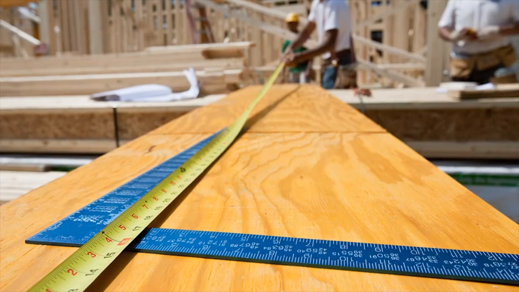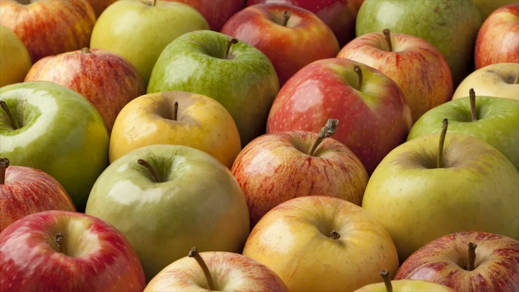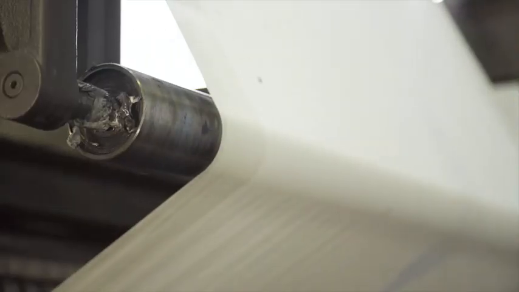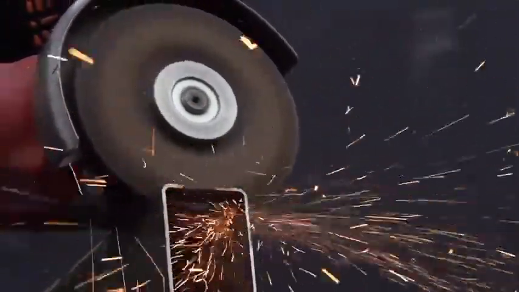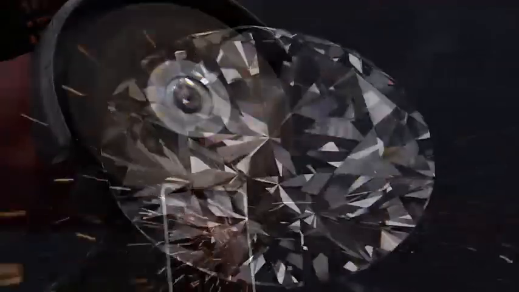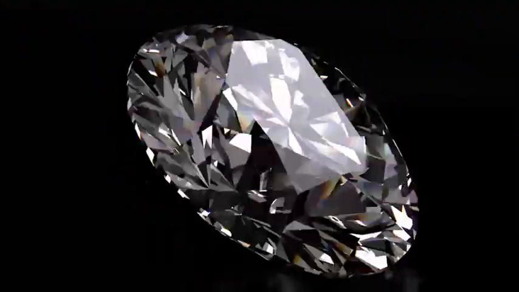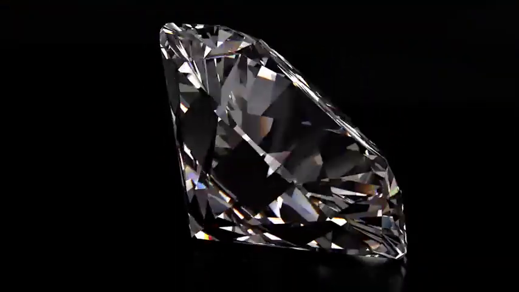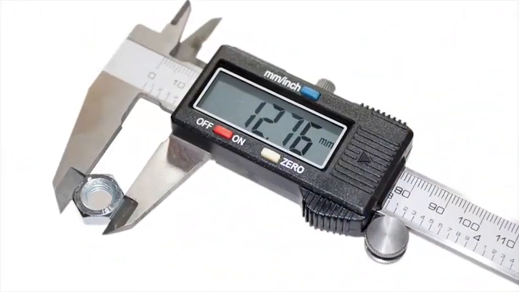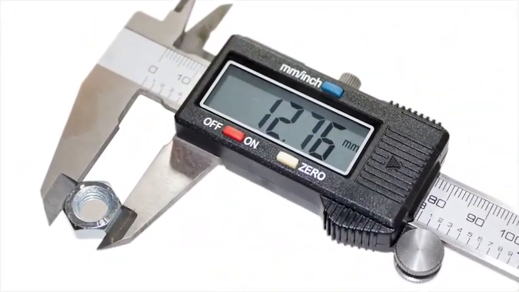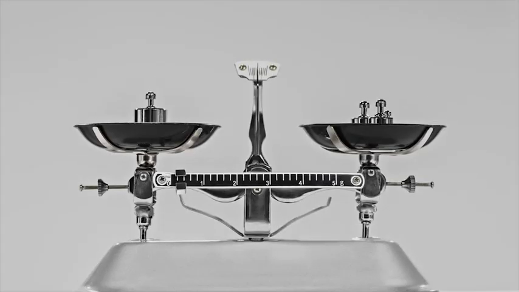You can observe properties like color, odor, texture, and flexibility, the ability to bend without breaking, and hardness, or how easily something gets scratched. And you can check reflectivity, or the way light bounces off an object. You can identify other properties by measuring or testing them. You can test mass with a balance or magnetism with a magnet.